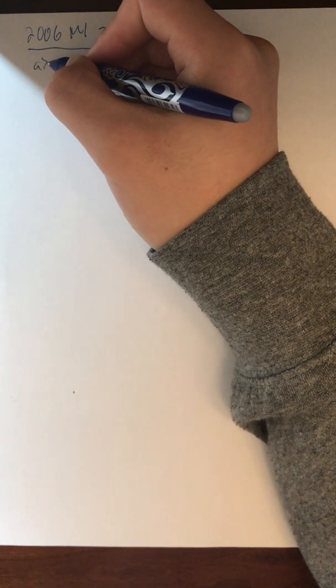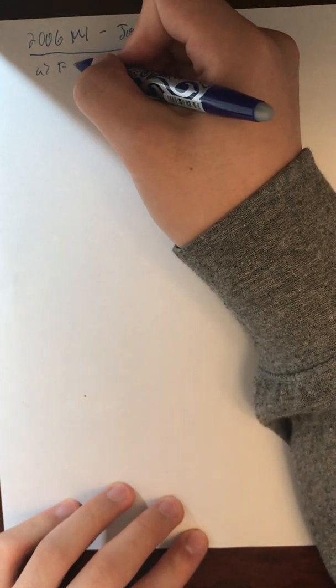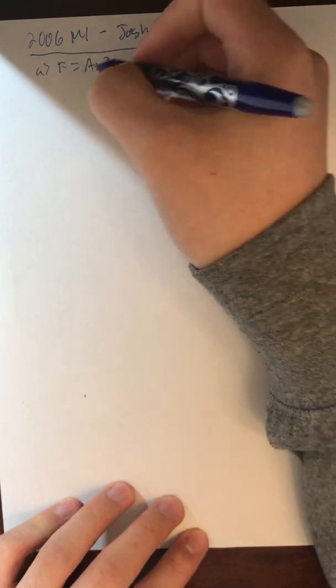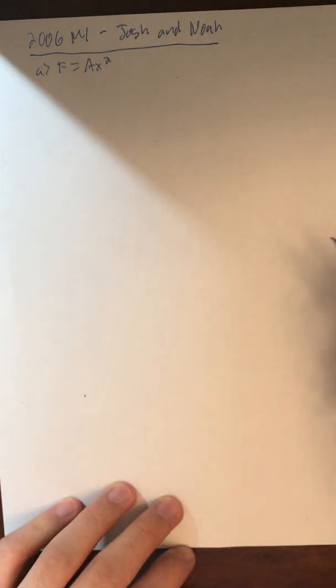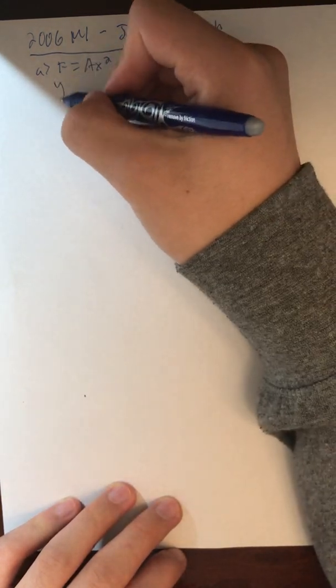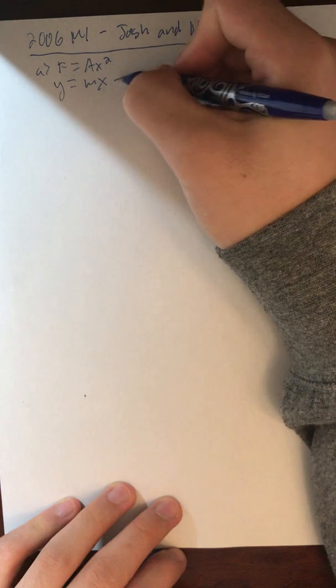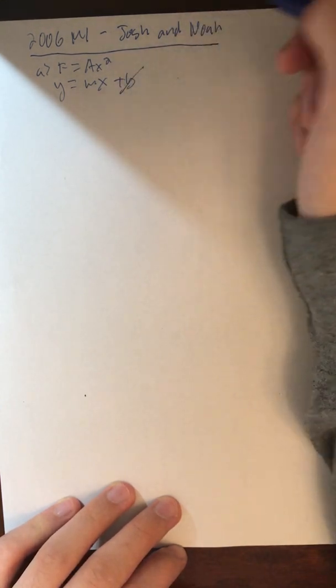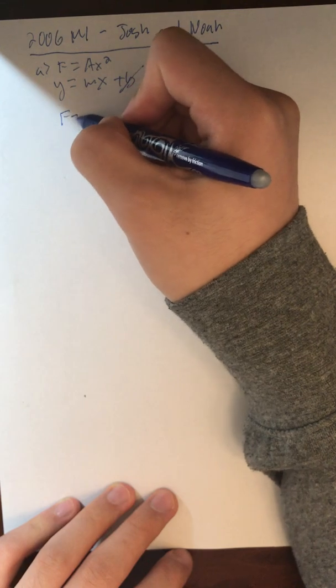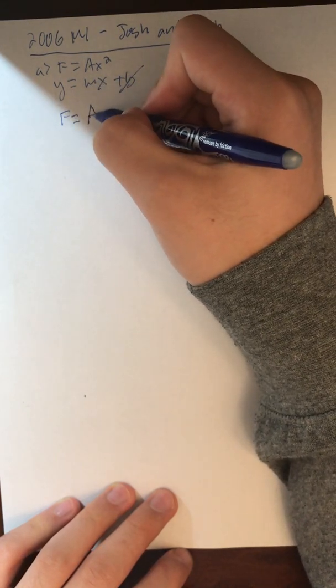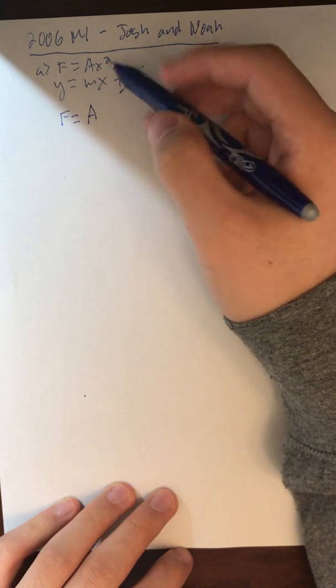So part A of this question first asks, what quantities should be graphed in order to yield a straight line whose slope could be used to calculate a numerical value for a, that constant? So the answer here, based on the equation F equals a x squared, to yield a linear equation to calculate the slope, which would be a, we use the form y equals mx plus b, but here it doesn't look like we have a y-intercept. So the y here is F, the m, the slope, is a, and the x-axis is x squared.